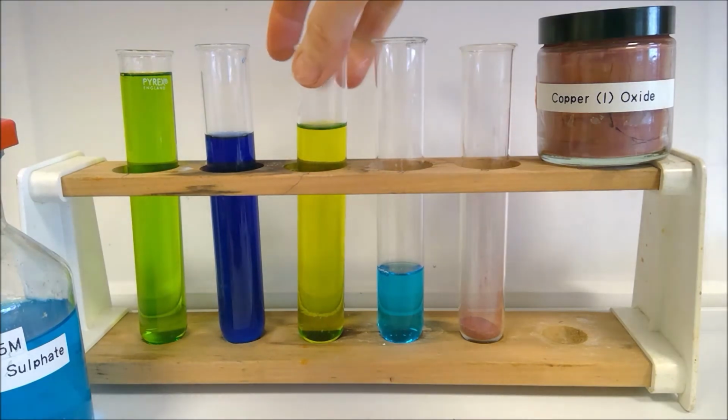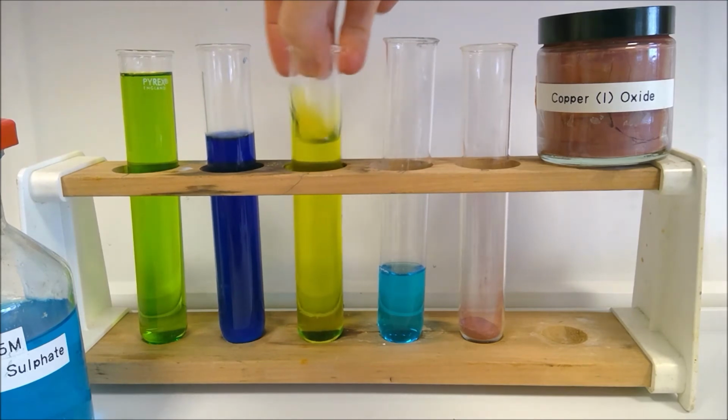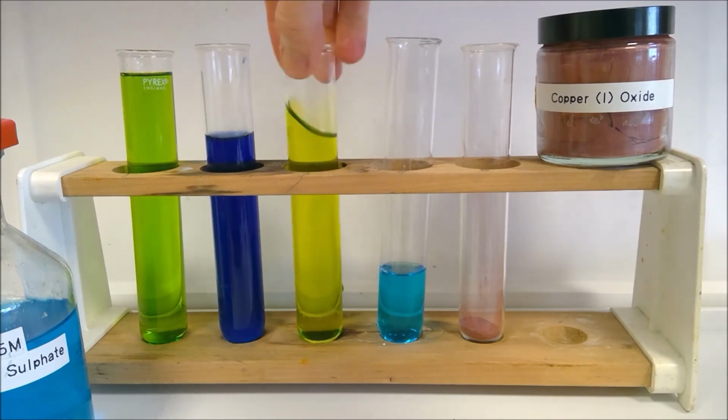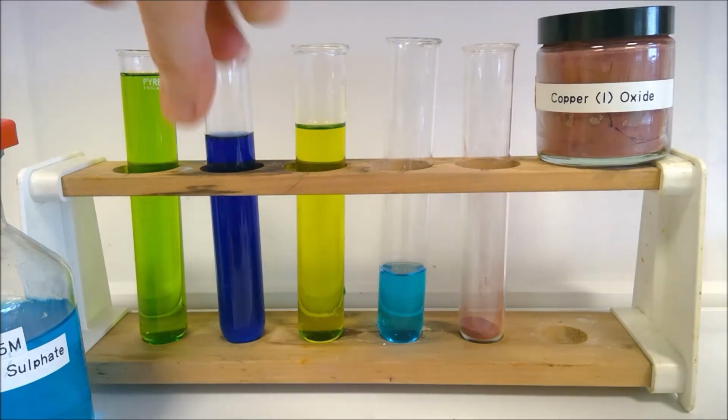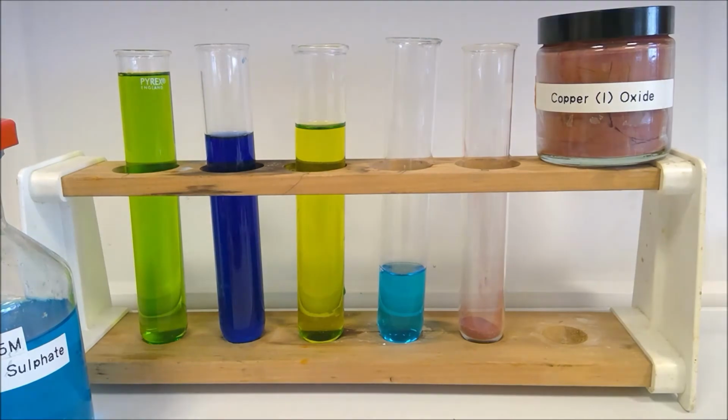That one's kind of getting there. So have a think about what colour this one's a bit more like here. And then have a think about why this one would be quite green and this one is less so. So have a think about all of those colours there.